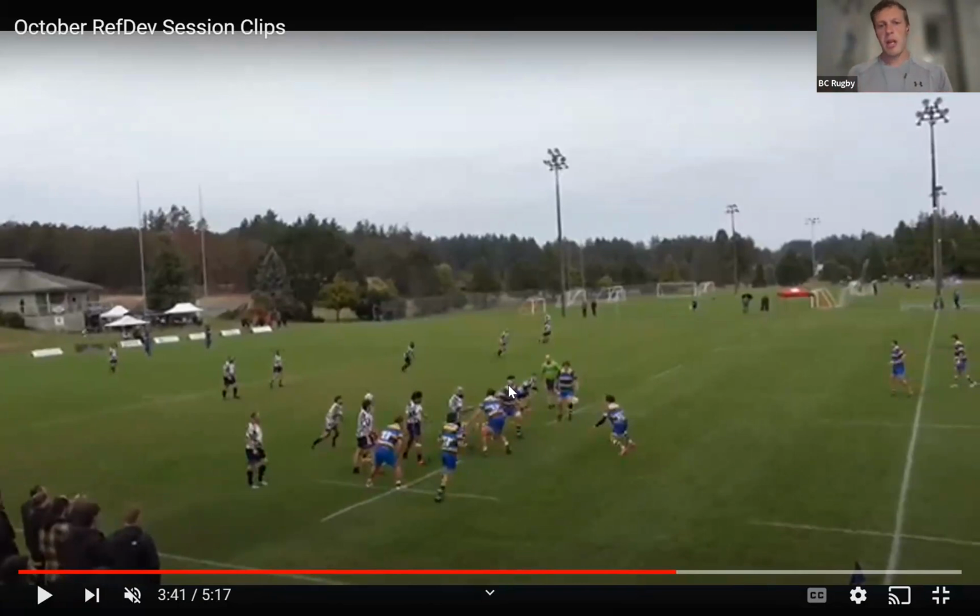disrupt that maul formation. And good teams, what they'll do is they'll fire the ball at the back, and they will just go to option 2. But again, if they've done everything right, we need to allow them to exploit that.